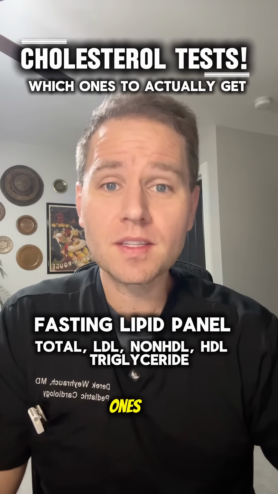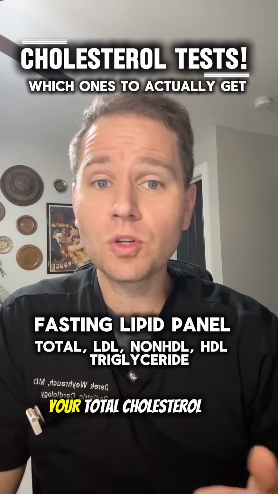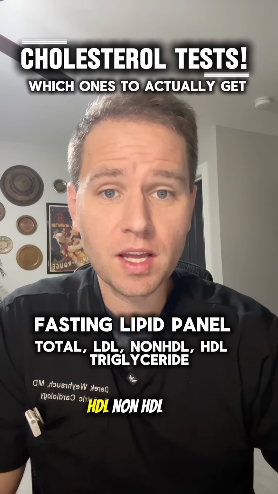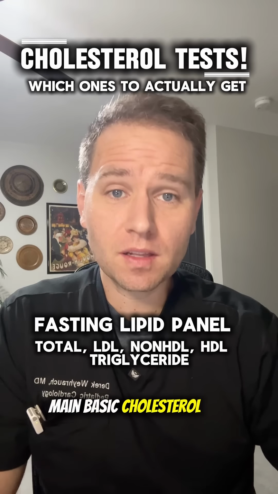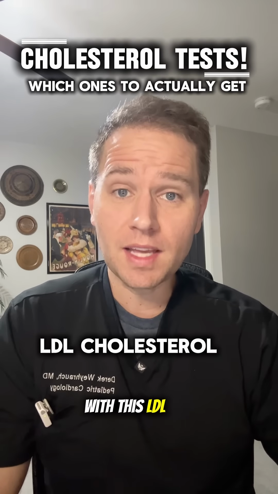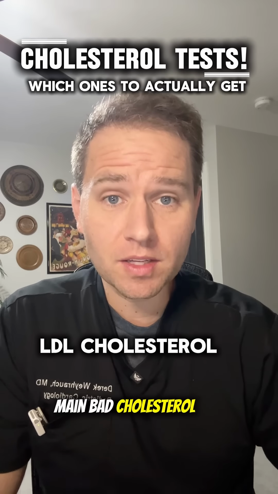First, the useful ones. Fasting lipid panel. That gives you your main cholesterol particles, your total cholesterol, your LDL, HDL, non-HDL, and triglyceride. This is the main basic cholesterol test. With this, LDL is one, it directly builds up plaque. It's considered the main bad cholesterol.